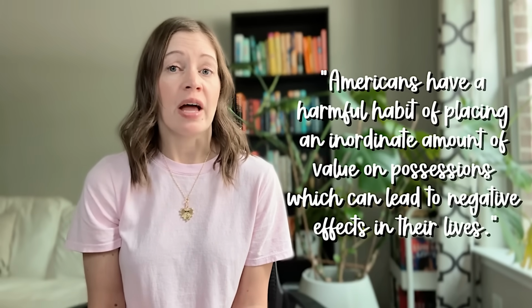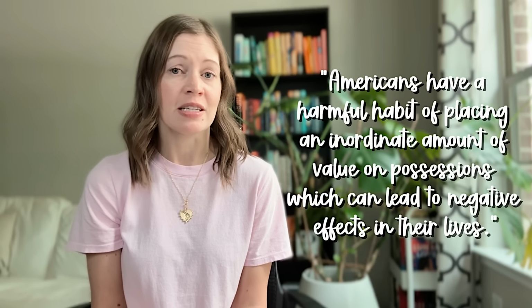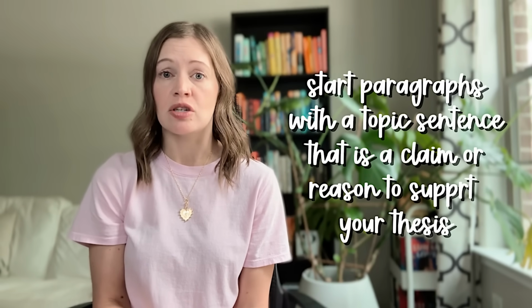For example, you could say, Americans have a harmful habit of placing an inordinate amount of value on possessions, which can lead to negative effects in their lives. This takes the position that Americans care too much about possessions, and the essay will go on to provide more detailed reasons about the negative implications of overvaluing one's possessions. For the body of your paper, each paragraph should start with a topic sentence that is a claim or reason to support your thesis. And how do you support your claims? With evidence.